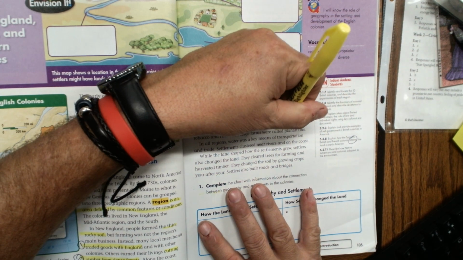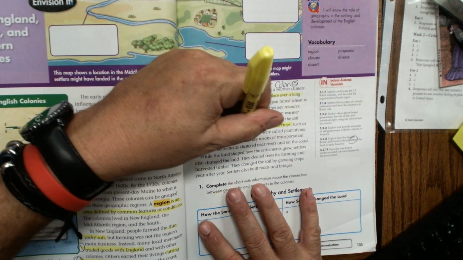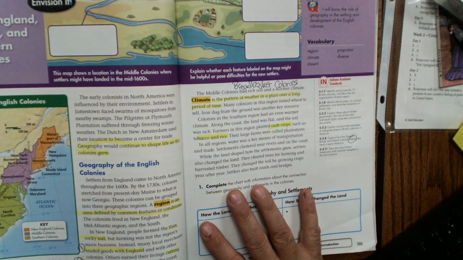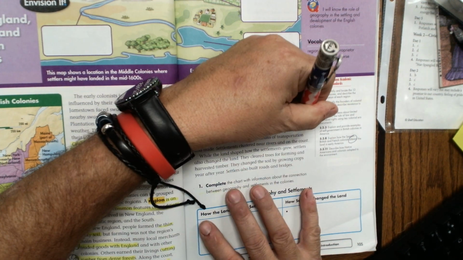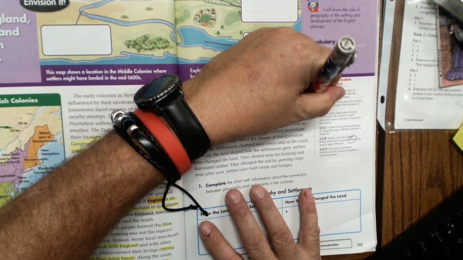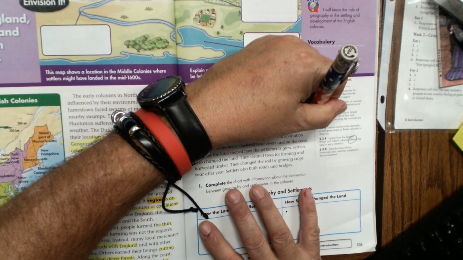Colonies in the southern region had an even warmer climate. Along the coast, the land was flat and the soil was rich. Farmers in this region planted cash crops such as tobacco and rice. So, guys, that's a huge term right there, cash crop. A cash crop, guys, is a crop that is sold for money. Their large farms are called plantations.